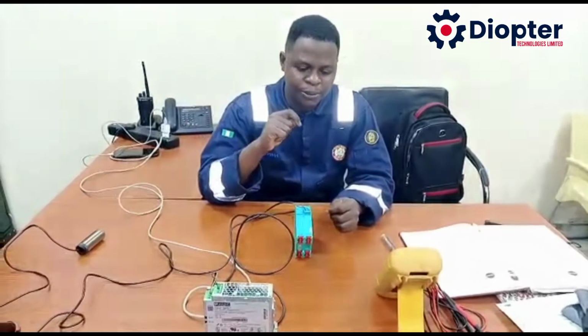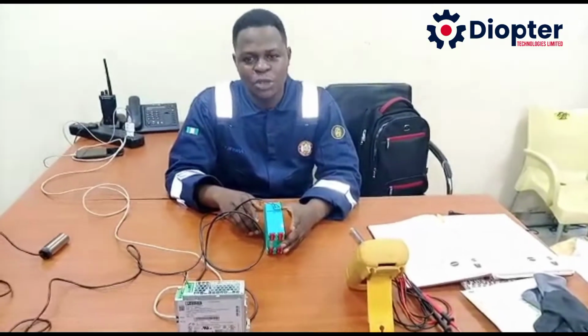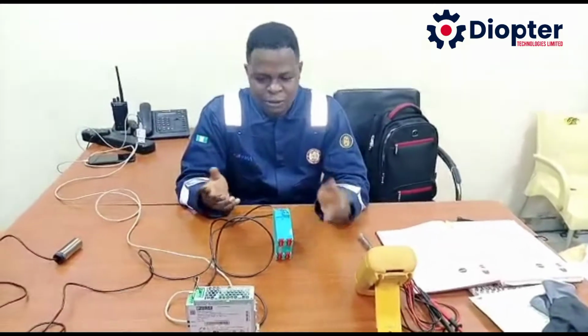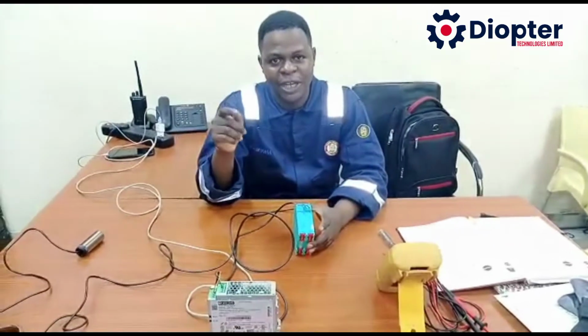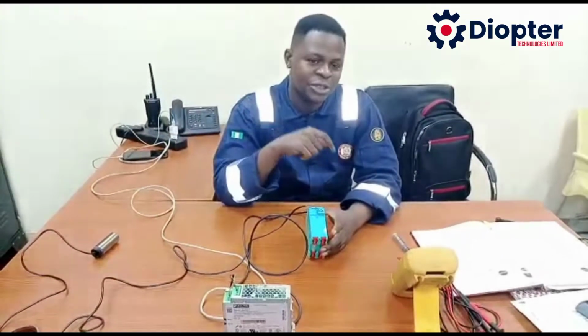Okay, these Namur sensors, even though they switch their on and off states, and of course operate on 24 volts DC, they do not have an internal amplifier on their own. They will need a separate amplifier to amplify the 24 volts DC at every point in time.